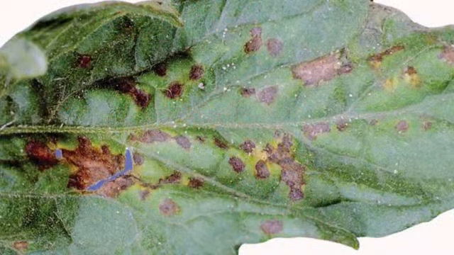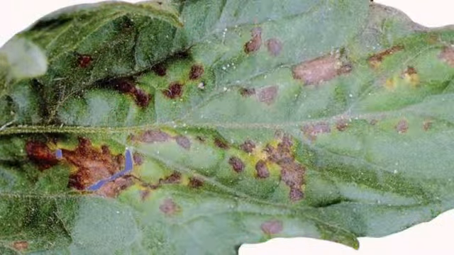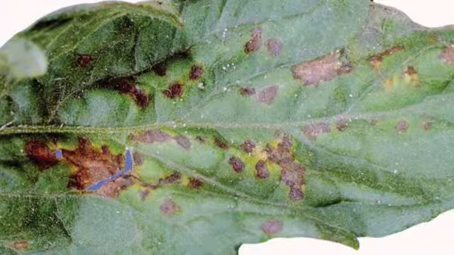They are reproduced by means of spores. Spores are really tiny, tiny, tiny things. So the moment they are on a certain plant and it rains, the water splash causes them to disperse, landing on other leaves and other plants. And that's how they are spread. That's why we say they are spread more by rain and by overhead irrigation. We'll just get into the control of it.